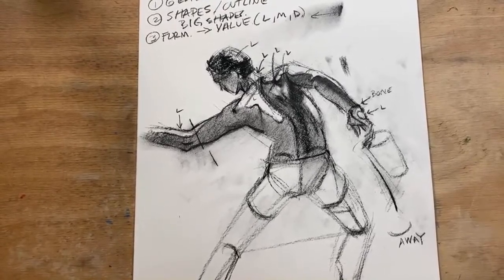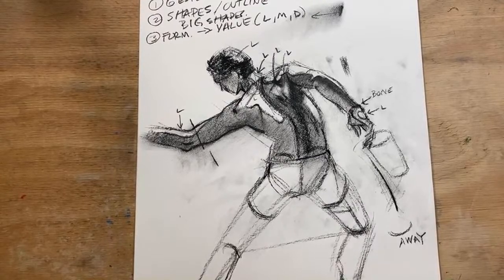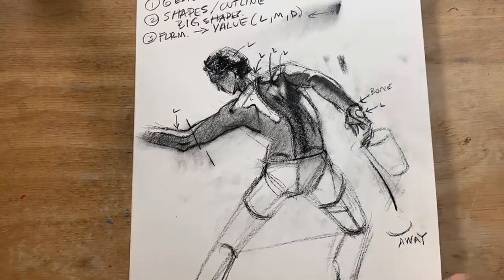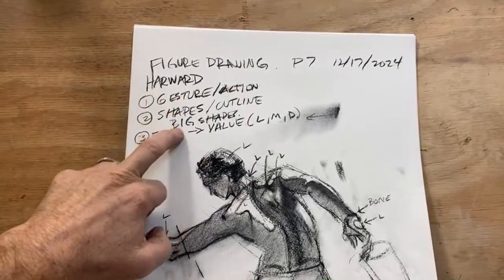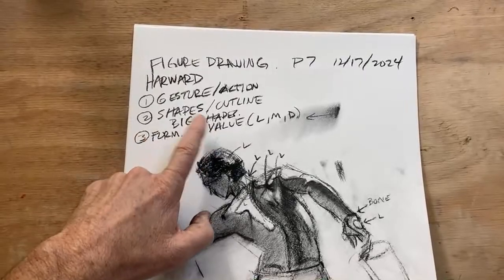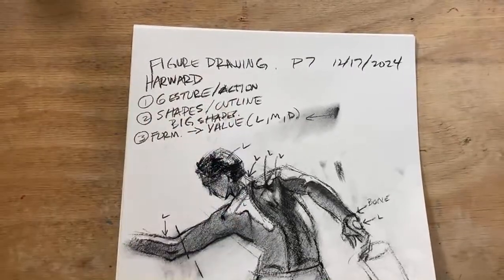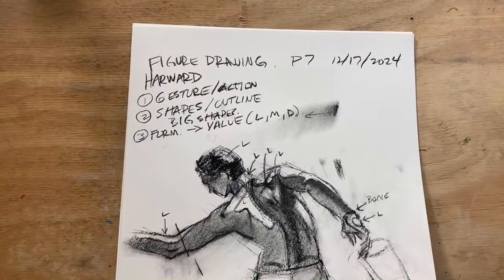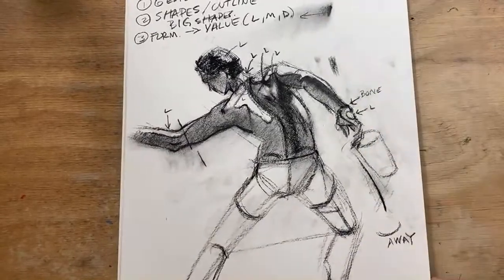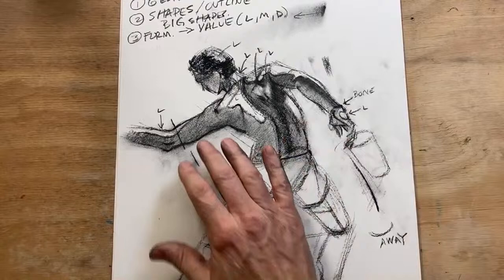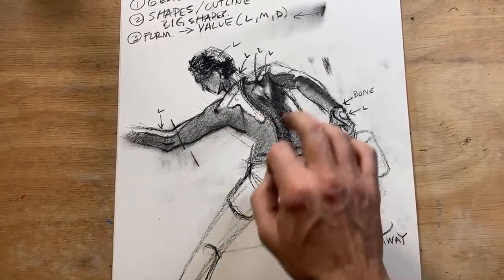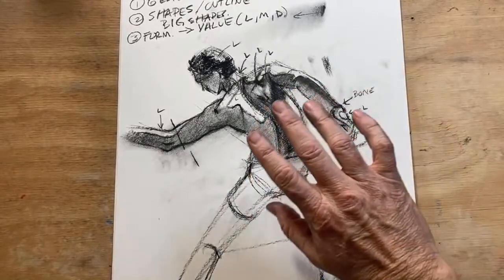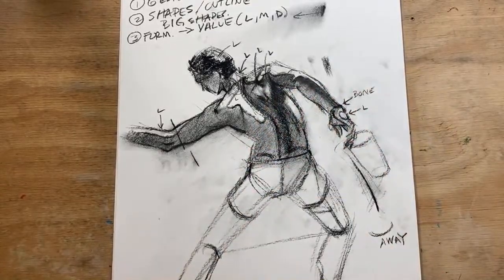So today, what did we learn? What did we focus on? We talked about gesture, action, big shapes of value. Okay, shapes, some outlining. We did a little bit of outlining. Next time on Thursday I'm going to incorporate the background because the background value is important as well. We're going to talk about line work also, but anyway, that's it for today, and we're going to go through the legs as well.